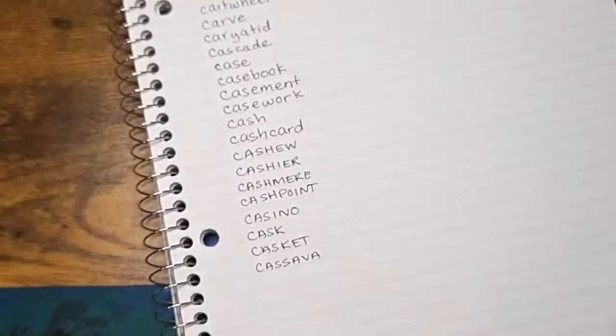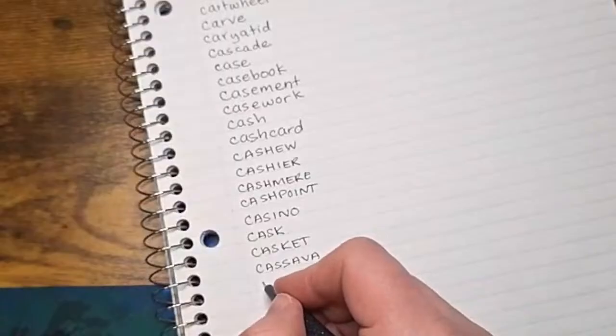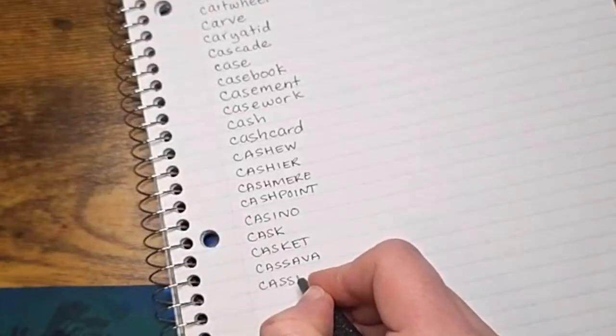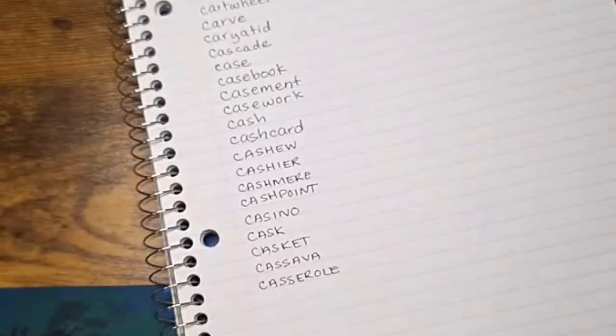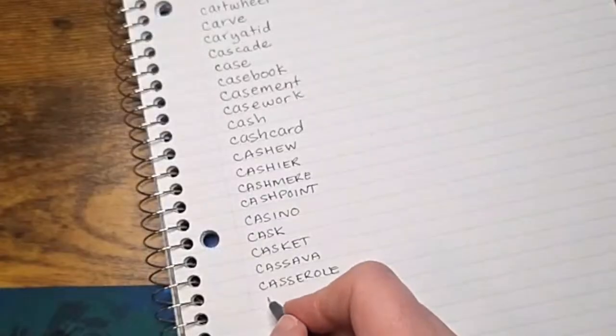Oh, there we go. And casserole. Cassette.